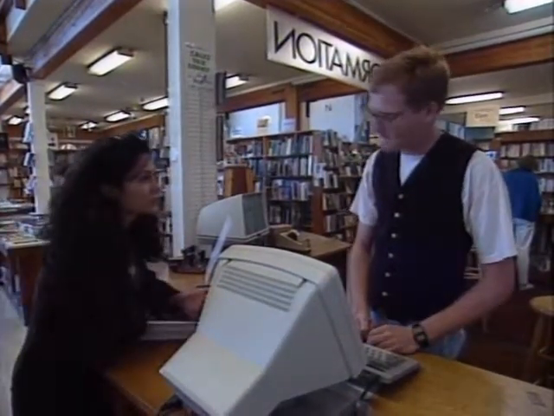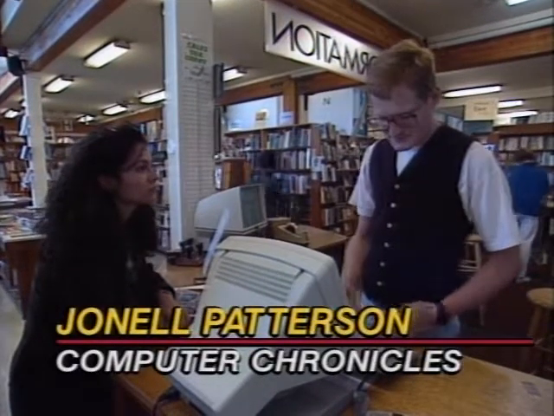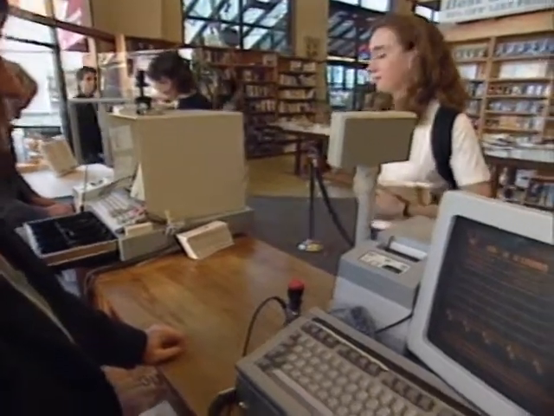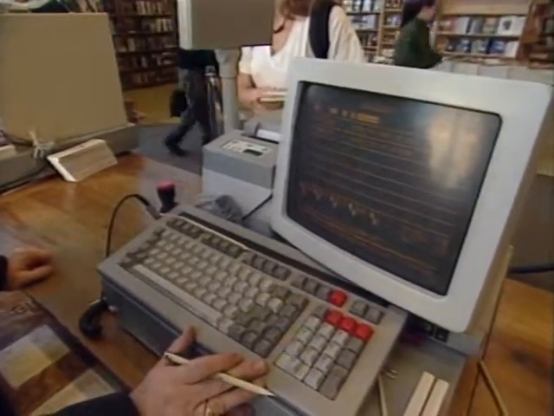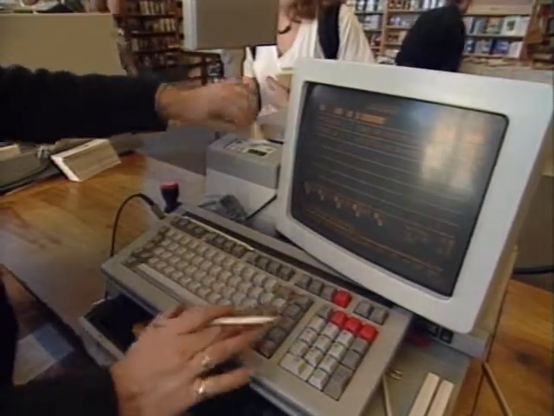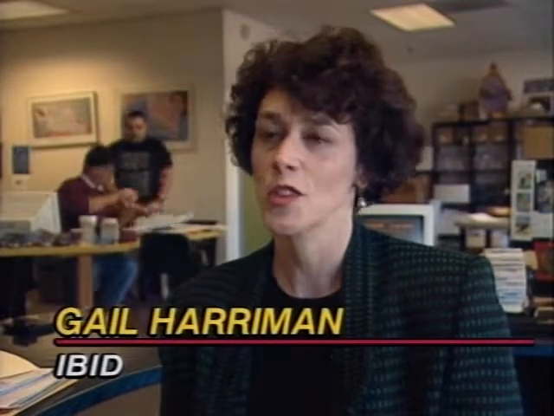Any book. And with 110,000 titles in stock, it's the largest independent bookstore in North America. Service is fast and efficient thanks to this online inventory ordering and sales tracking software from Ibid. The heart of the system is the inventory, the reorder capabilities, returns, receiving. It manages the store's whole business that way.